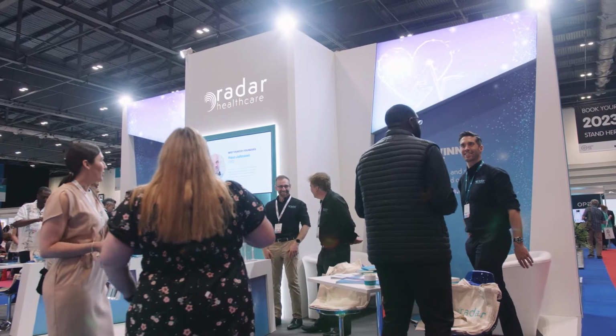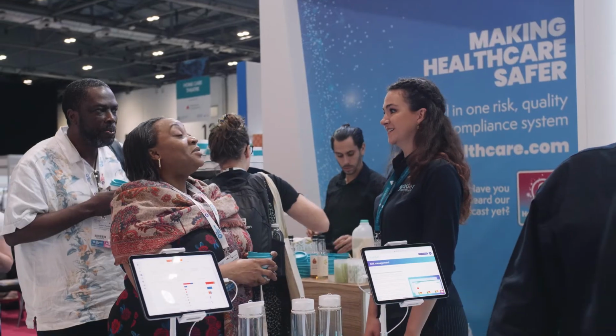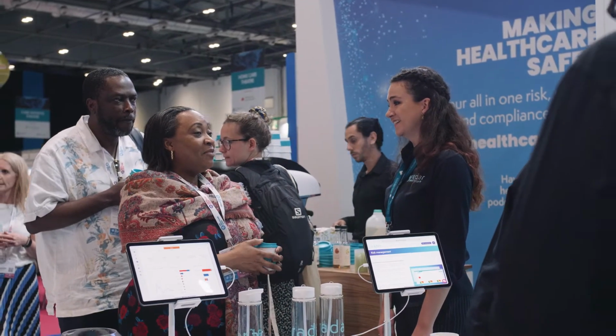We're doing a talk in relation to how we use the system. We've been using the system for quite a few years now. Previously we used a lot of different systems, and this has just integrated everything into one. So we're going to talk about the benefits and how we use it.